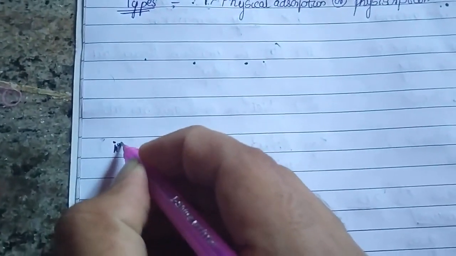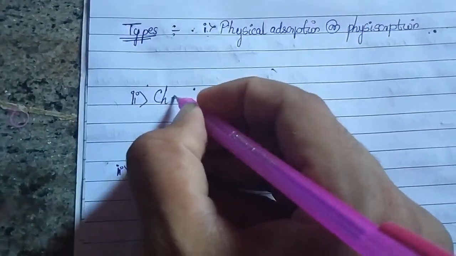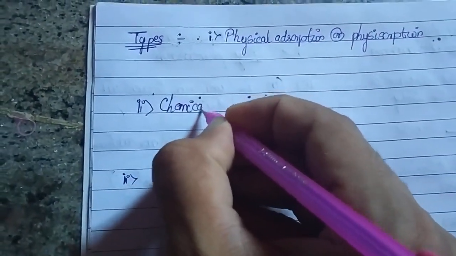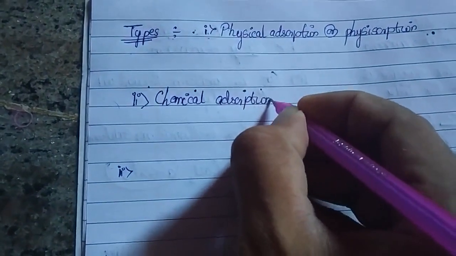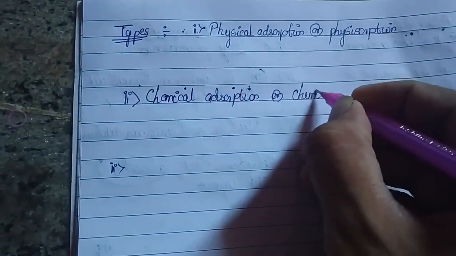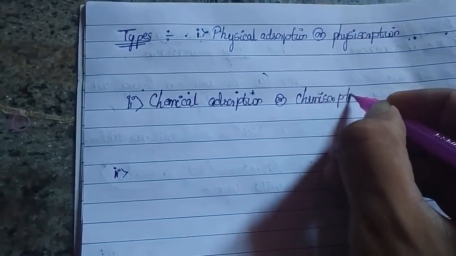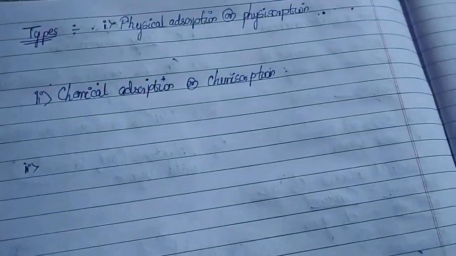Similarly, another type is called chemical adsorption, or chemisorption.